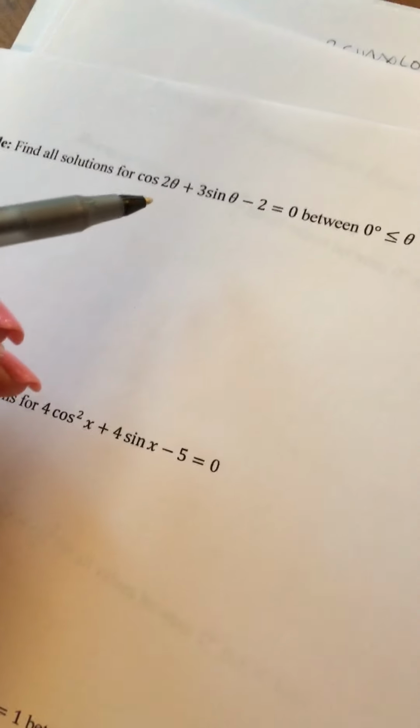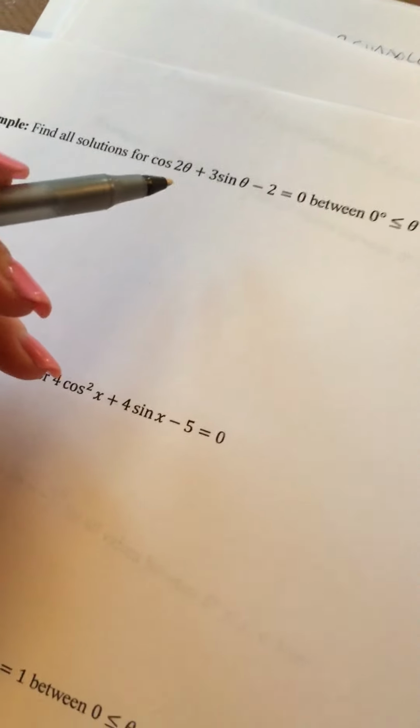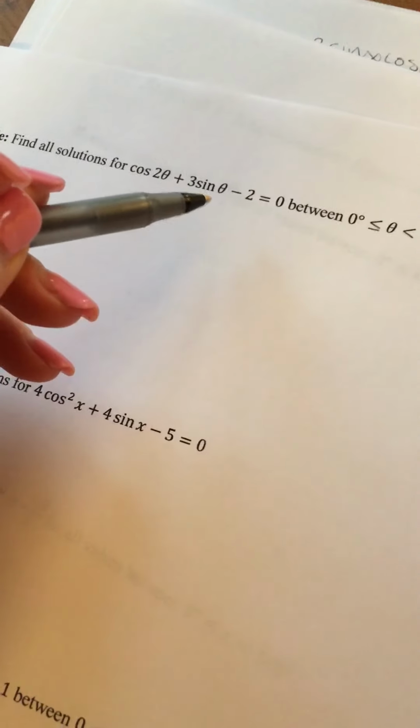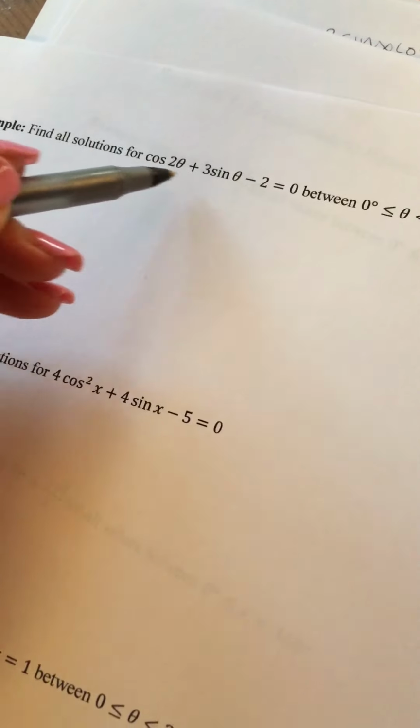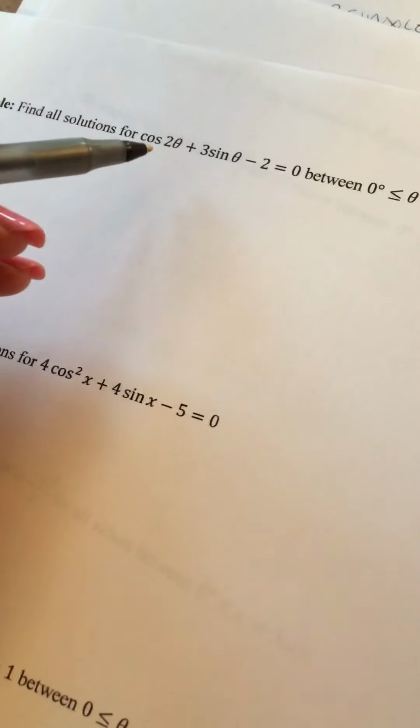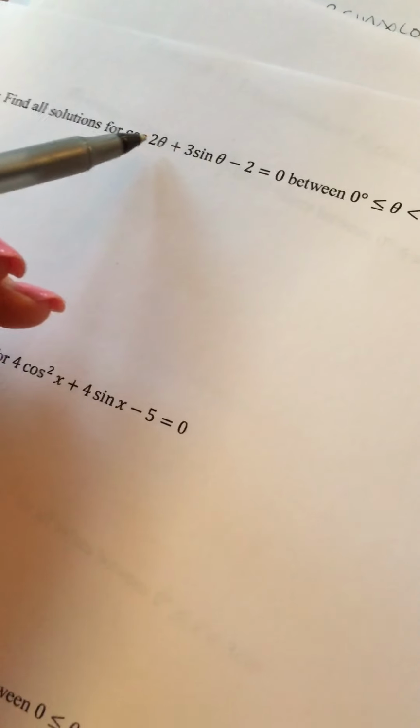This example is just kind of like the last one. So we have cosine 2 theta plus 3 sine theta minus 2 is equal to 0. So we have choices for cosine of 2 theta. Be careful with the choices you make, because if we're not careful, we add an extra trig function into this.